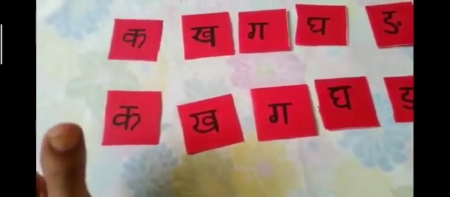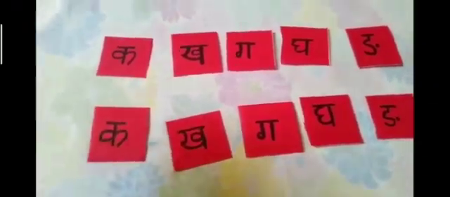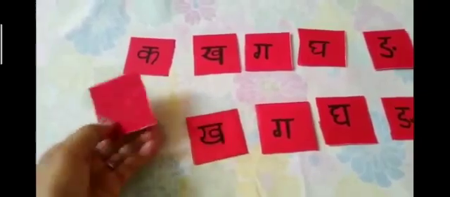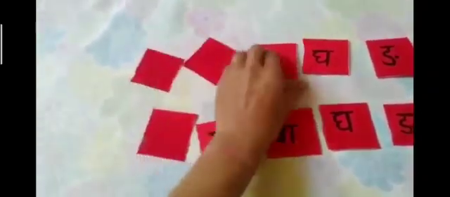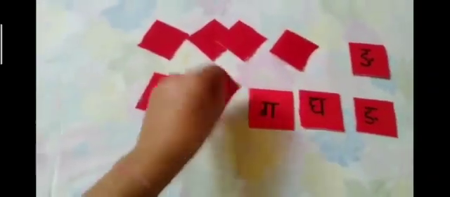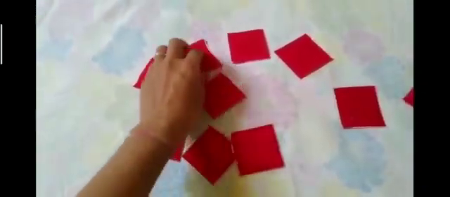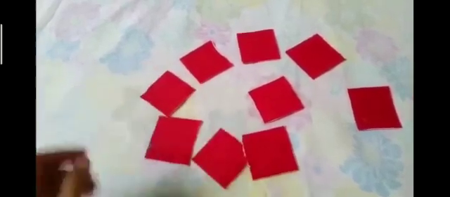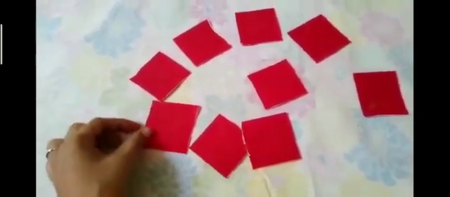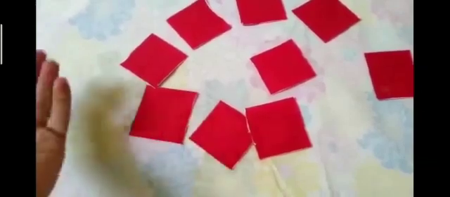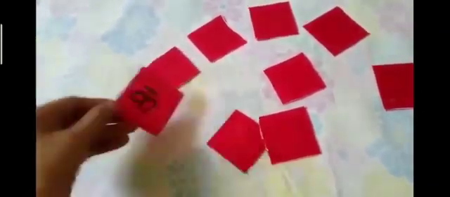Now, for this activity, we have to turn the cards. We will not keep them in a sequence. We will shuffle the cards. Now we will turn the cards one by one and make the pair of them.